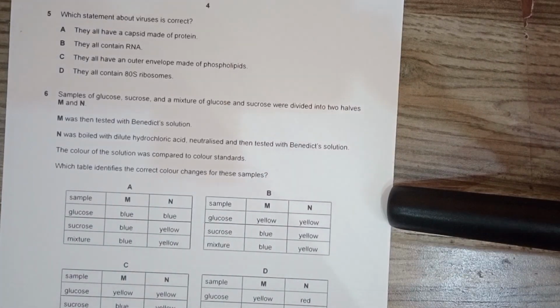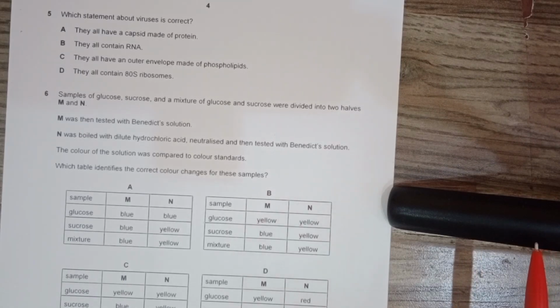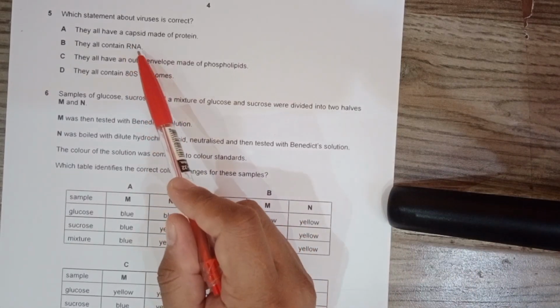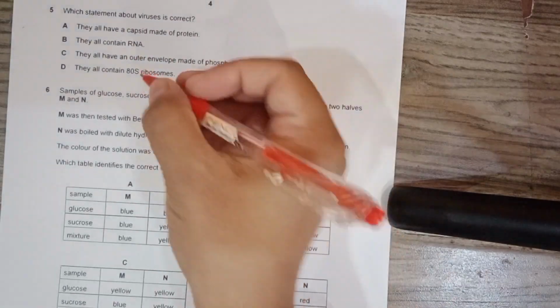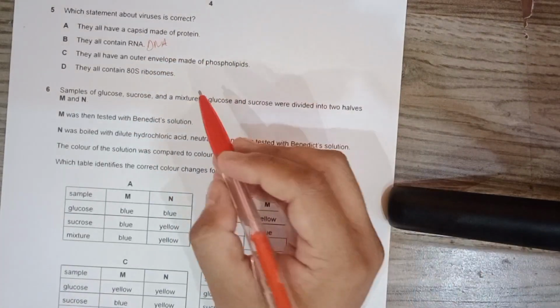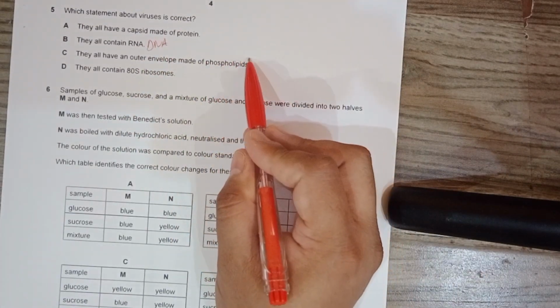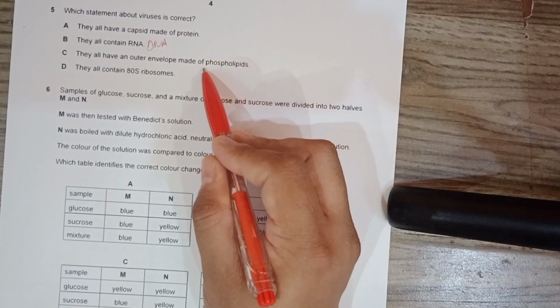Question number 5. Which statement about viruses is correct? They all contain RNA. No, they may have DNA as well. They all have an outer envelope made of phospholipids. Phospholipid is a cell membrane.